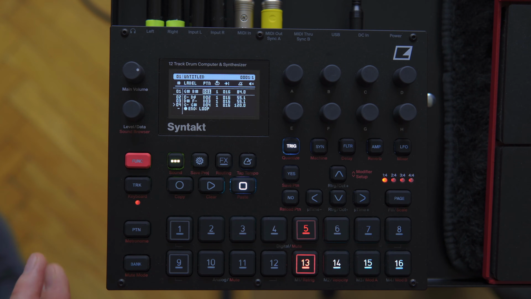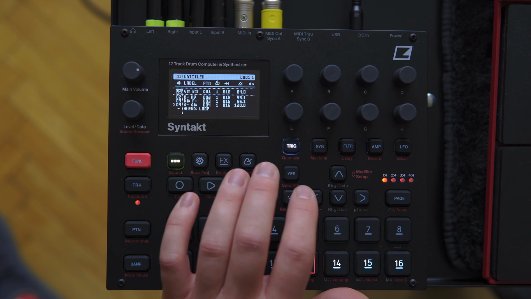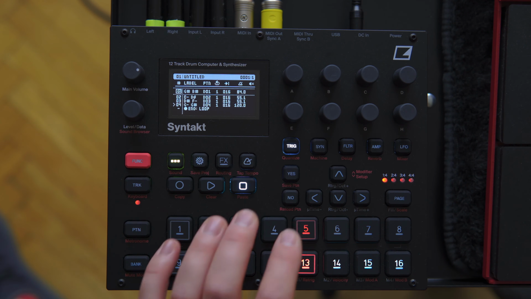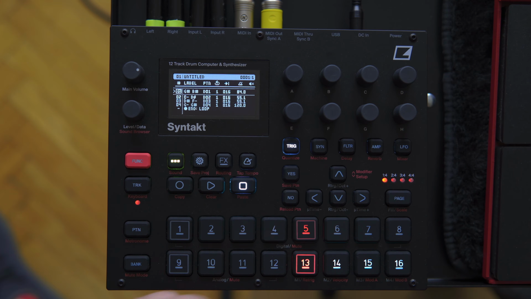When we are in the song mode edit, we have to press the left arrow button twice to select patterns from the left column. We can activate the pattern by just clicking the Yes button. That gives us the possibility to switch between patterns very quickly. Just click the down or up arrow button and then Yes.